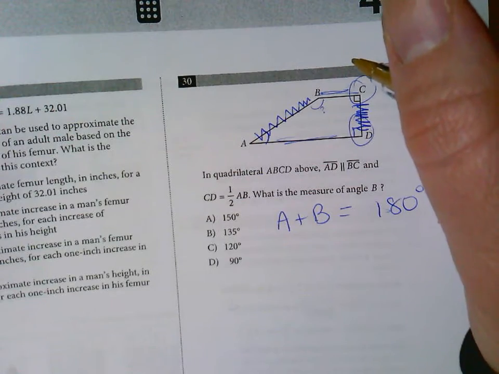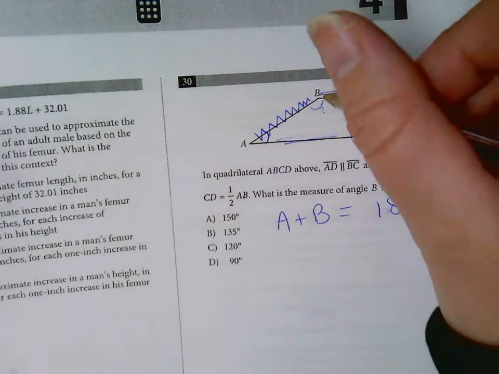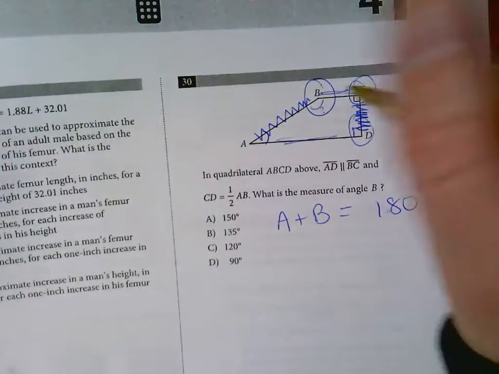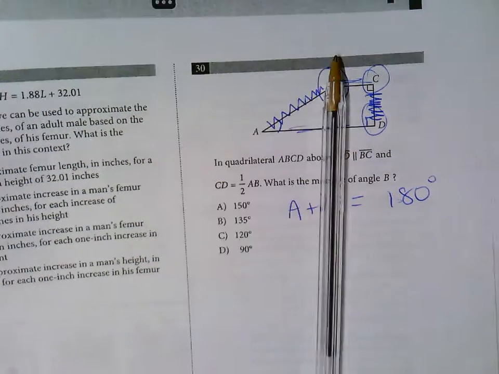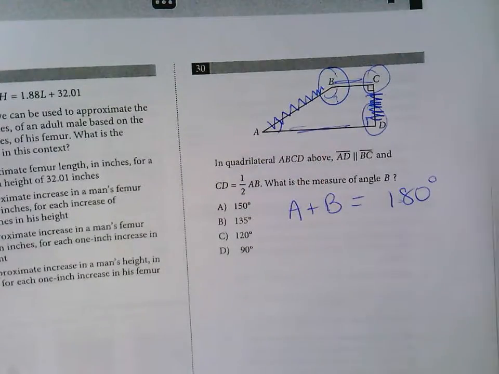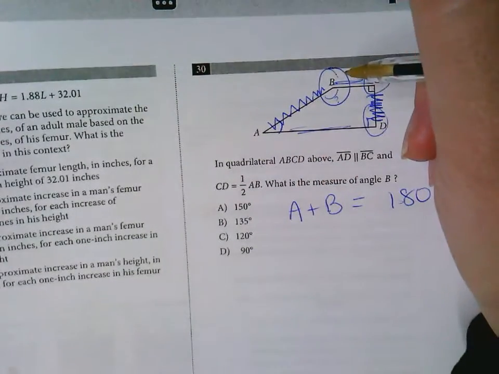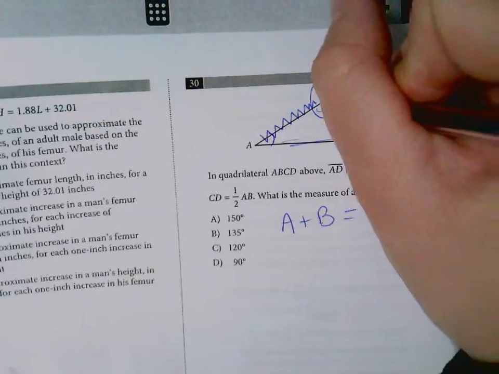So they want B. B is going to have to be... so I might not have known to do this, but I read the explanation.